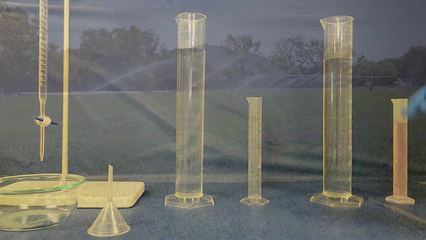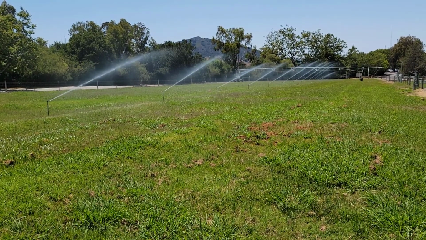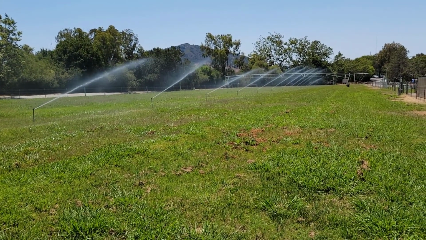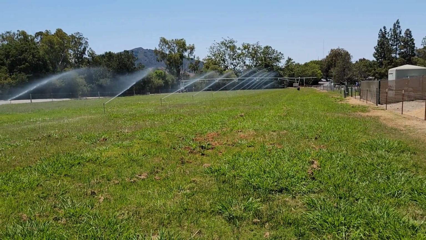A titration curve is basically the relationship between the water pH and the amount of acid that's added. It's unique for each water source as well as each acid that you choose to use. Today we're going to be using a little bit of sulfuric acid.